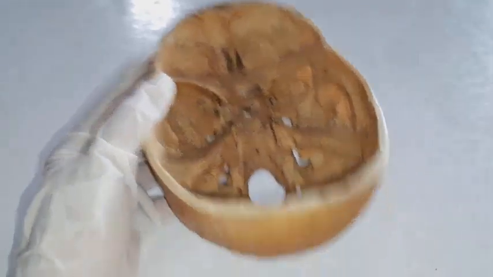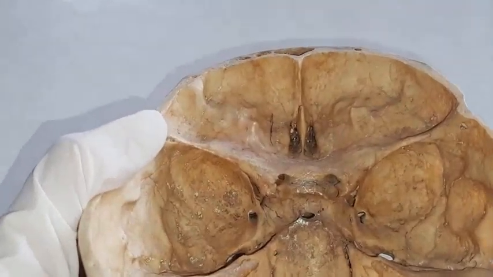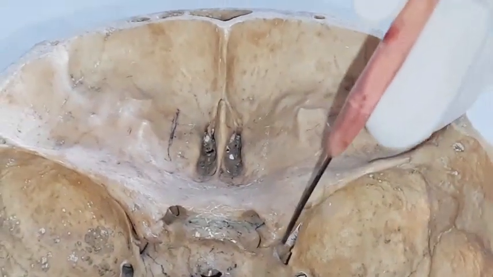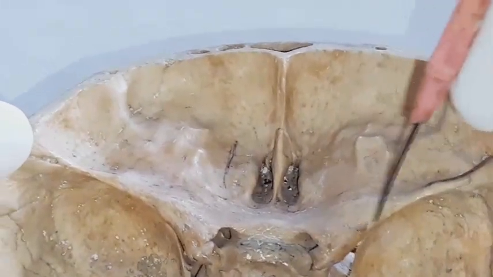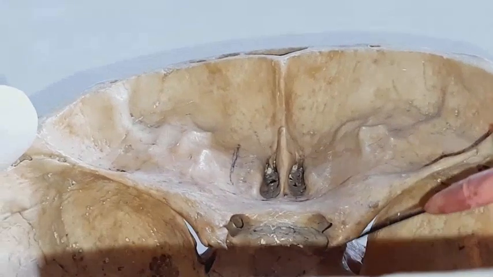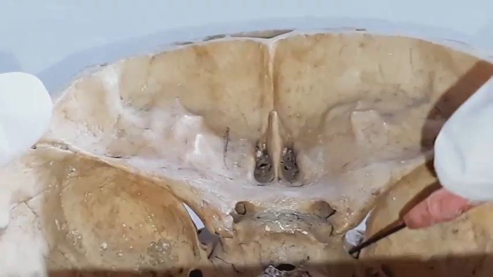Now, you can clearly see over here that this free margin of the posterior lesser wing of the sphenoid overhangs the middle cranial fossa, and underneath this free margin of the lesser wing of the sphenoid, you will see this oblique shaped groove.